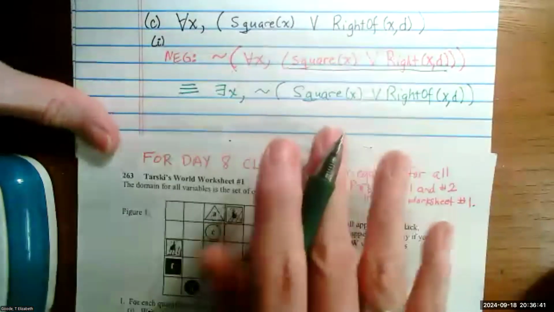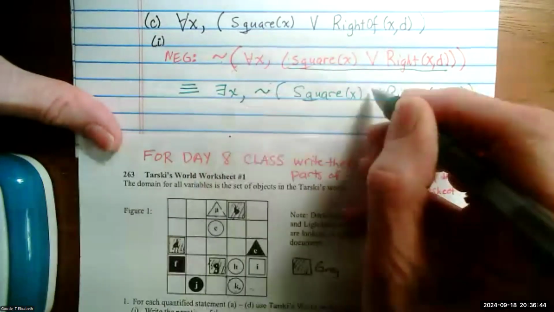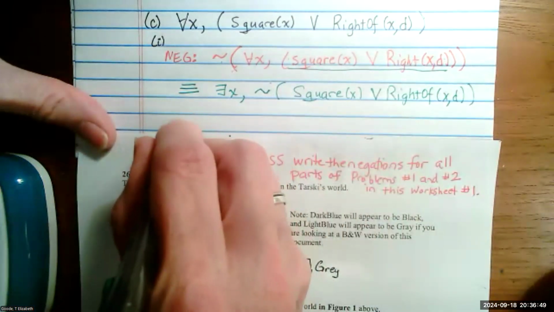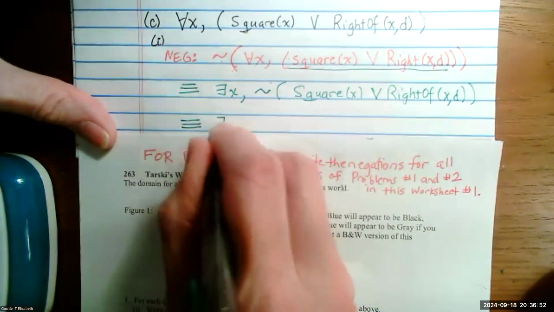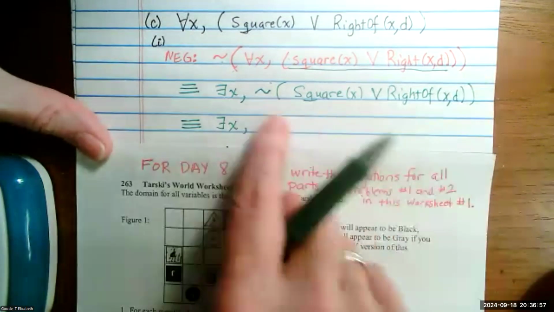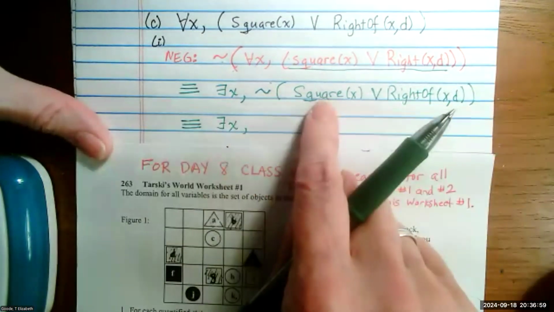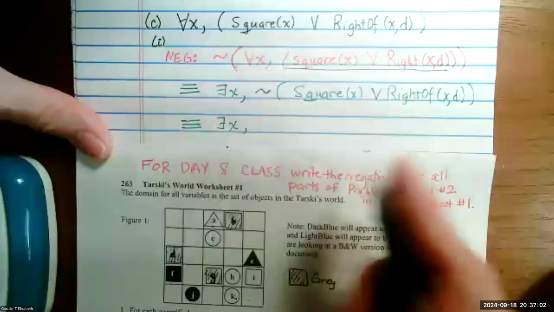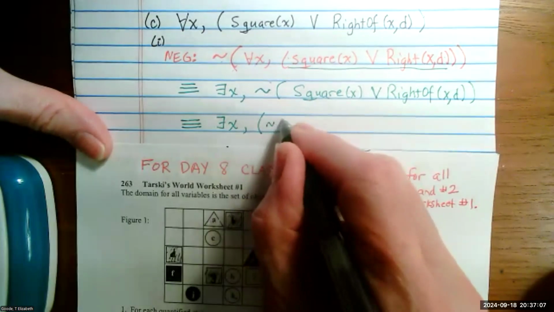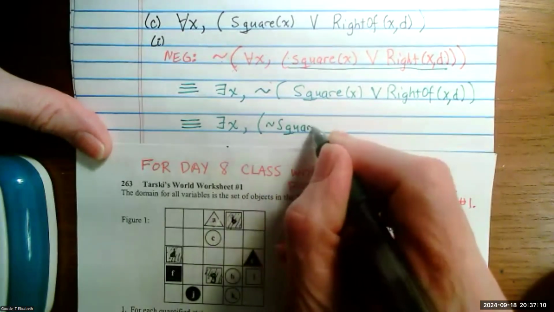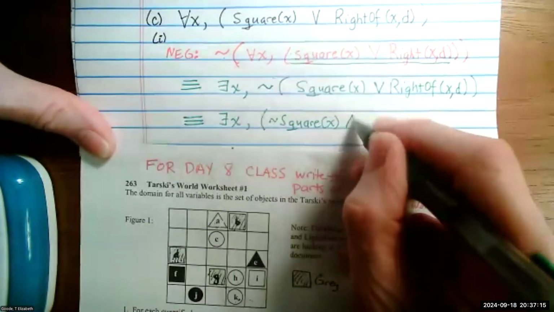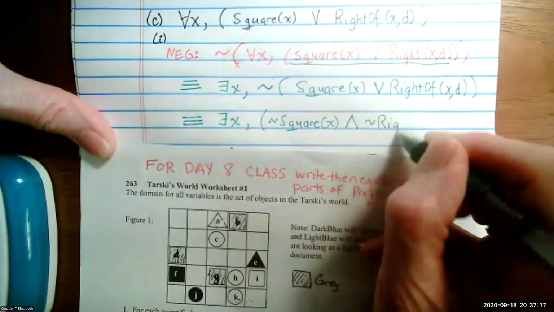All right, we're not quite done because now this not is sitting outside this or statement. So to bring it all the way through the statement, we have to distribute it across this. What is the negation of square X or right of XD? You tell me. It would be not square X, good, and not right of XD. Exactly. Very good. De Morgan's law at work.